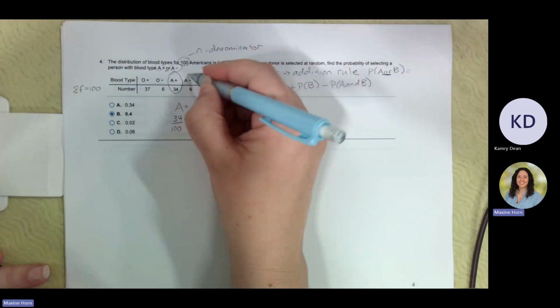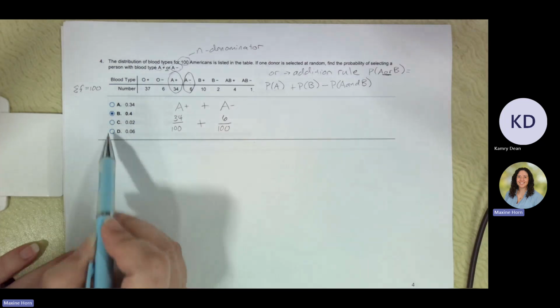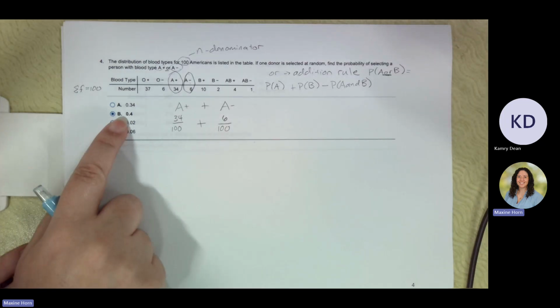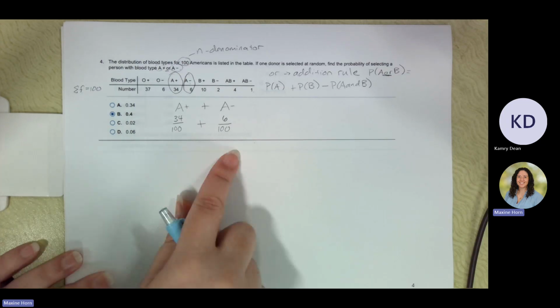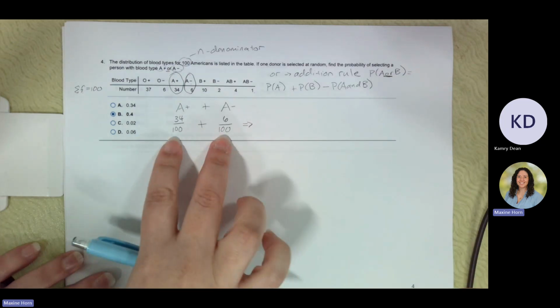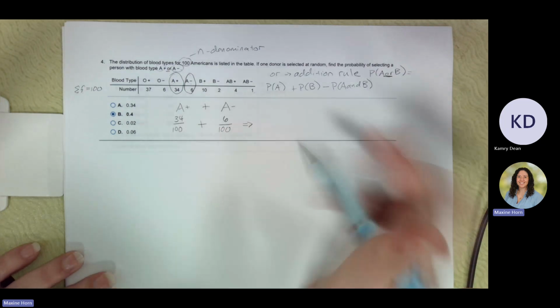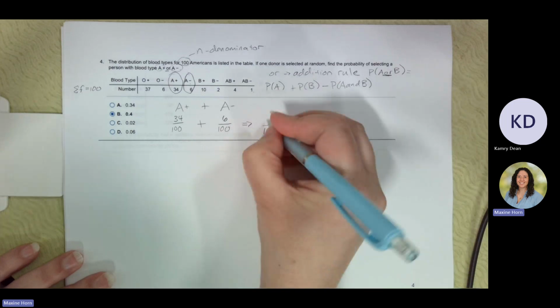Same thing with the A negative, right? We're just looking at how many had the A negative blood. Before I deal with these fractions, I take a look at my answer and I see they have these as decimals rather than fractions. There's a couple ways you could do this. You could just go ahead and add these together. They already have a common denominator, so we're allowed to keep the denominator and add across the top.